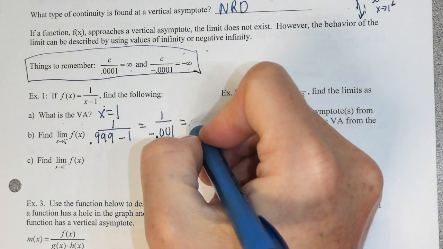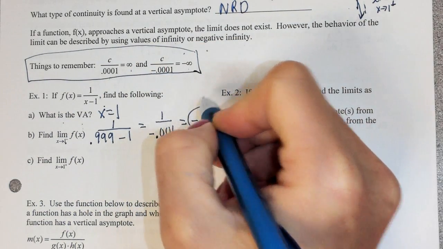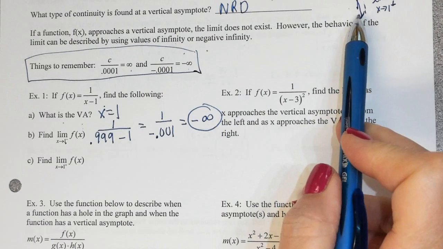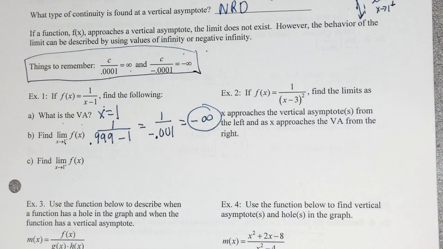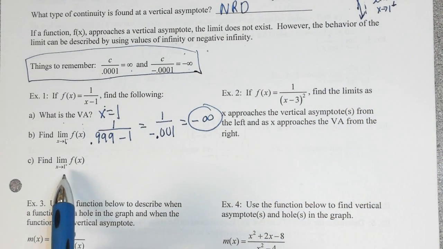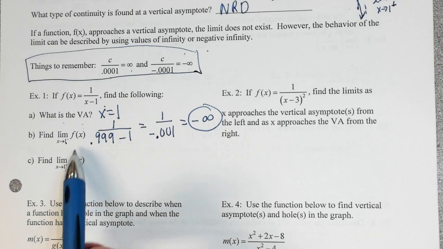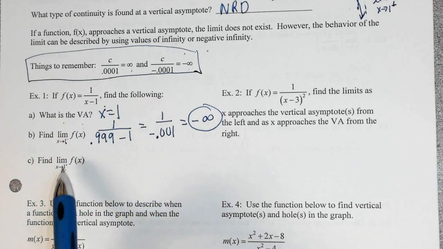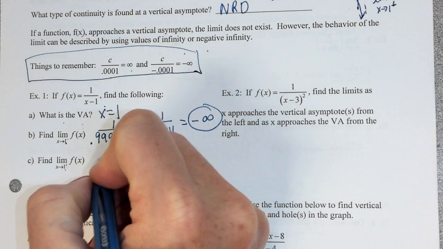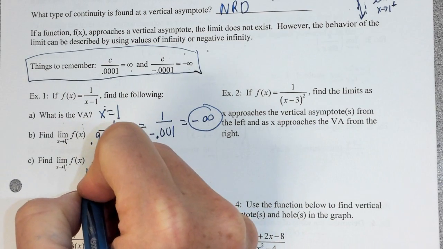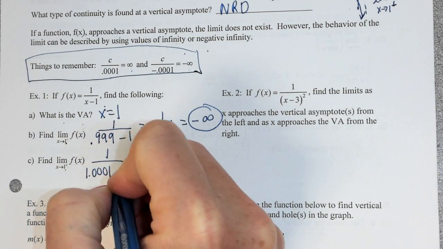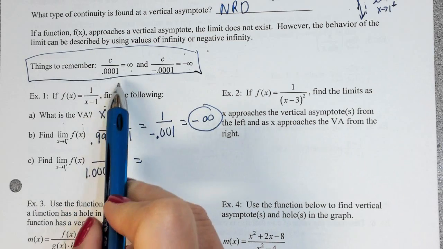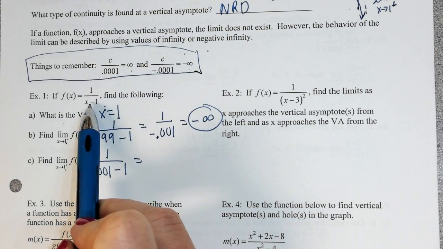Negative infinity, right? That's what we just did up here, guys. It was approaching negative infinity. Now I'm going to plug in a value for 1. I can't plug in 1 exactly, but I can plug in something a little bit bigger, such as just slightly bigger, 1.001 minus 1. Plugging that in right here.